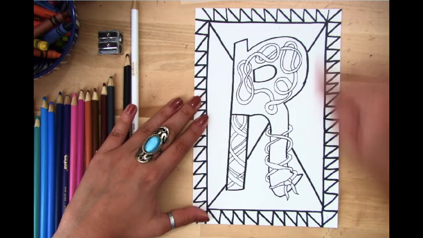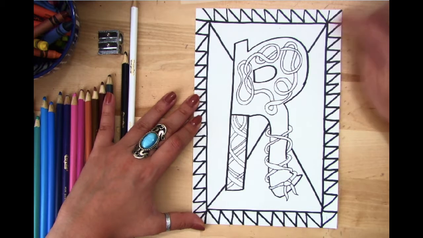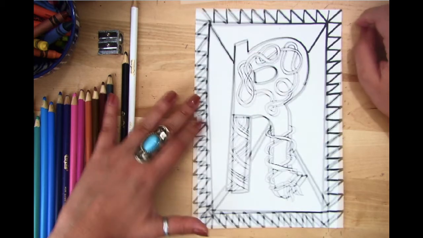So I'm going to start with my border first. I'm going to actually leave it black and white, and I'm just going to take a thin Sharpie and add some texture to my border.